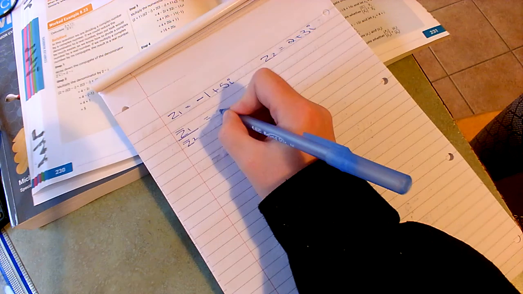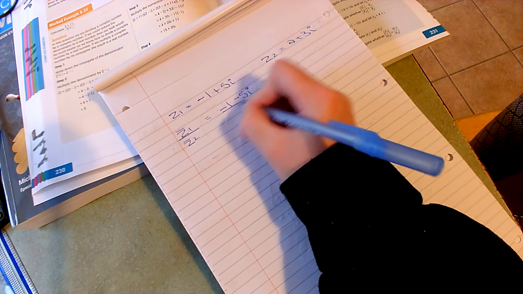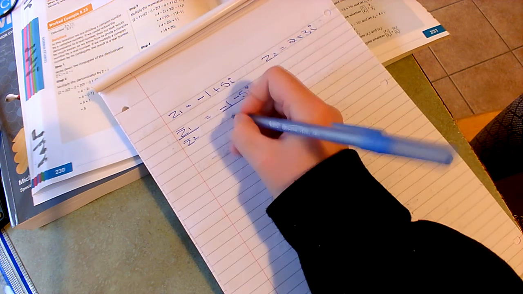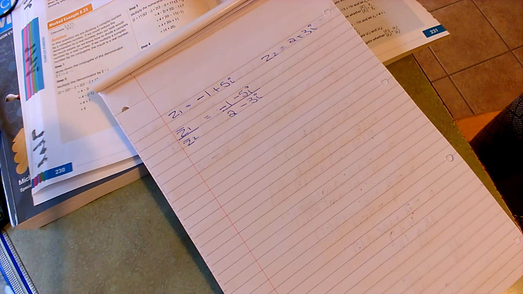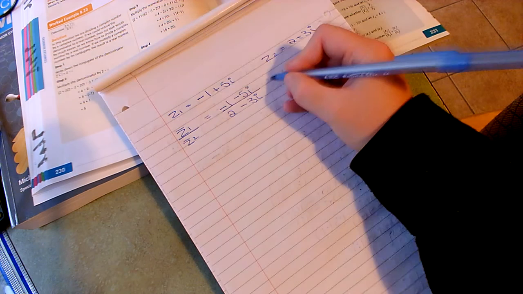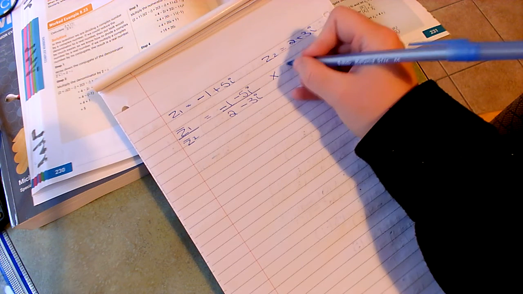Okay, right, so the conjugate of Z1 is going to be minus 1 minus 5i, all over the conjugate of Z2, which is 2 minus 3i. Okay, I'm dividing by a complex number, so that means I need to multiply the top and the bottom by the conjugate of the bottom number.